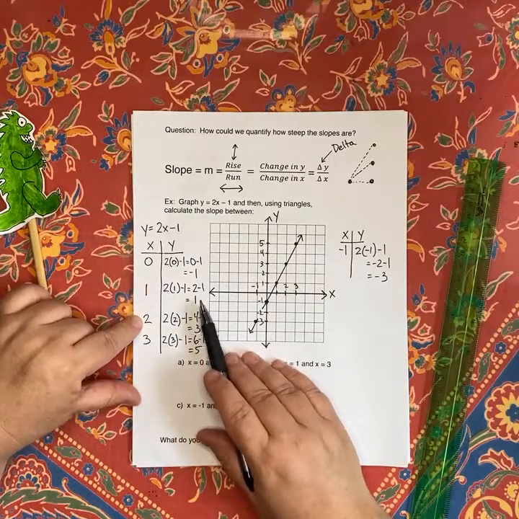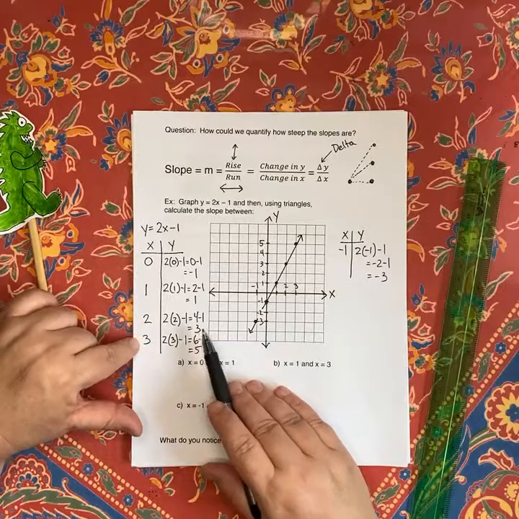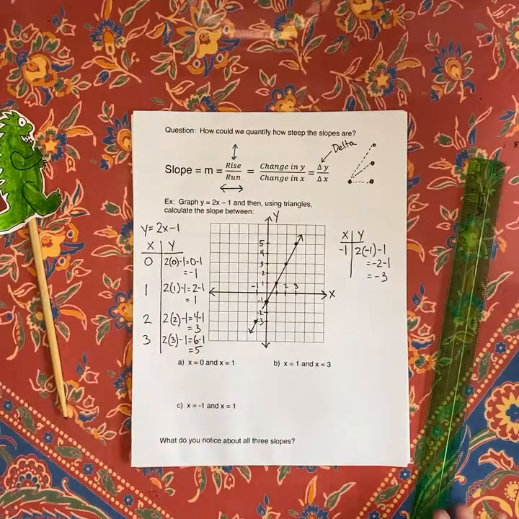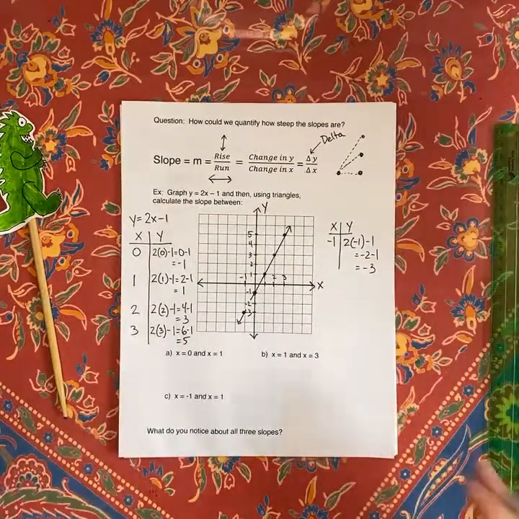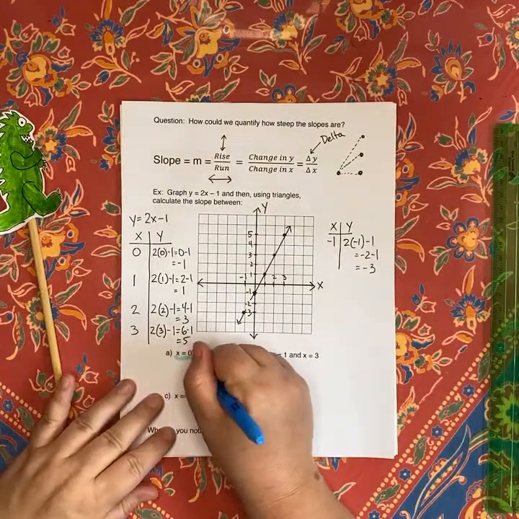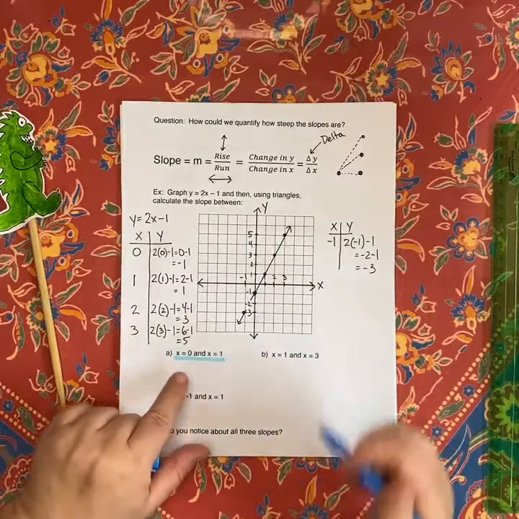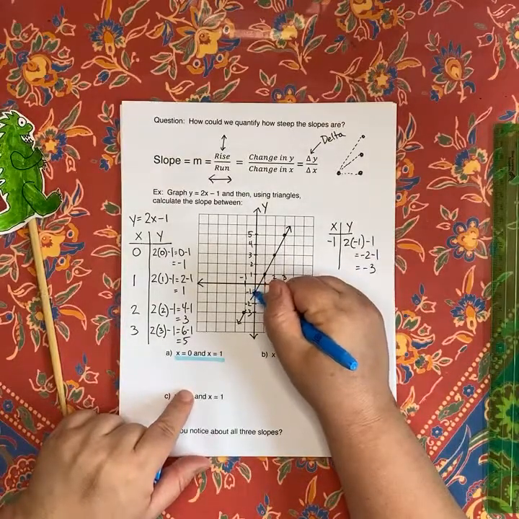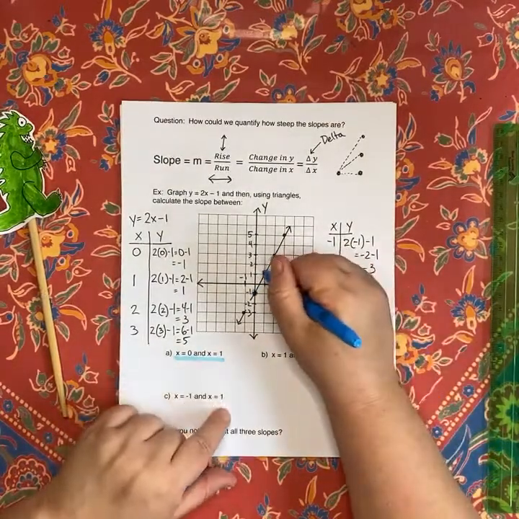X goes up by 1, y goes up by 2. That's an interesting pattern to notice. So let me start with A, which will be the blue ones. Okay, so x equals 0 right there. X equals 1 right there.